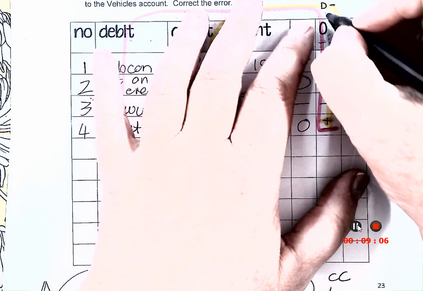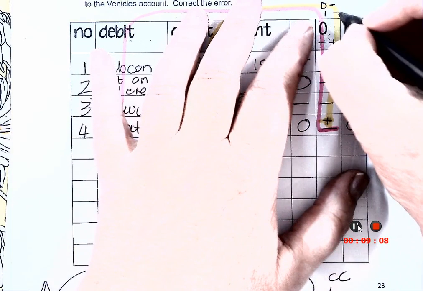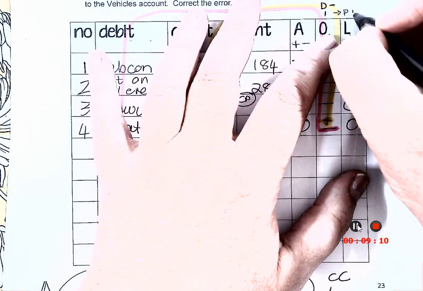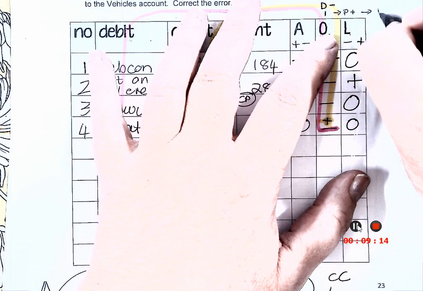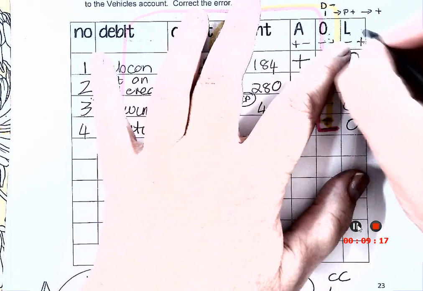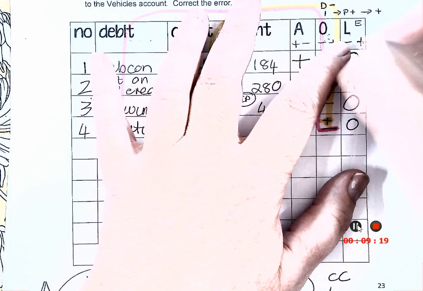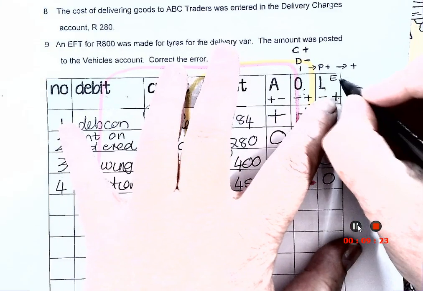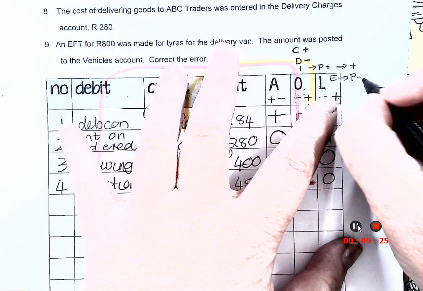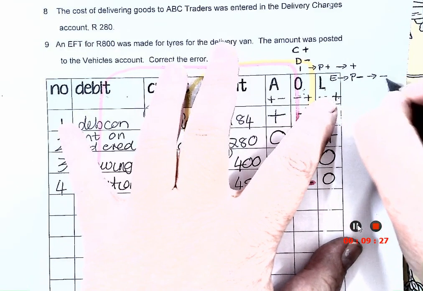Whenever there's an income, what does an income do? It makes profit more, which makes equity more. Whenever there's an expense, it makes profit less, so it makes your equity less.